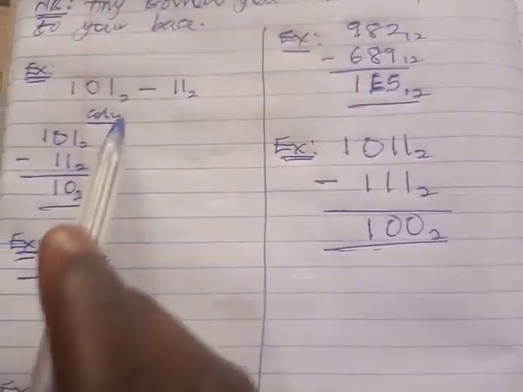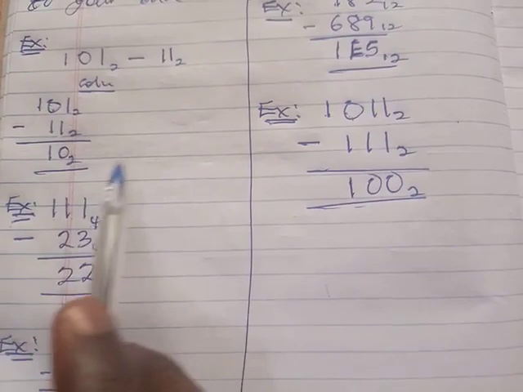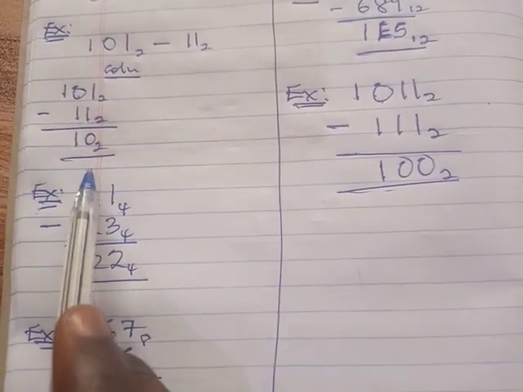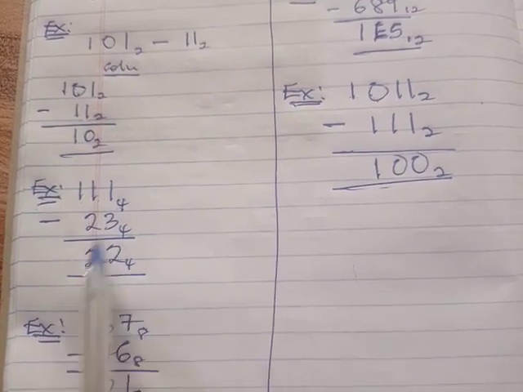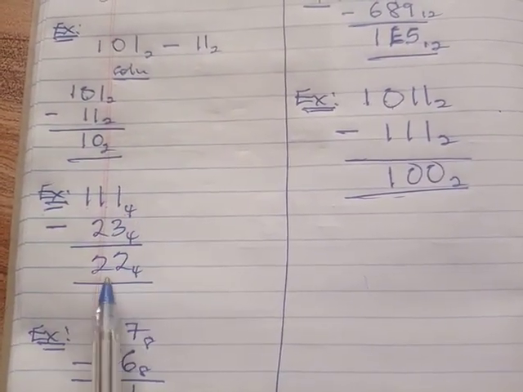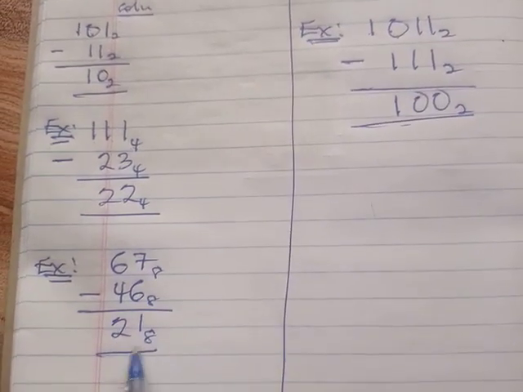So we have gone through all this. You can clearly see that every answer we get is no more than 2, and it's not equal to 2. It is less than 2. Every answer we get is no more than the given base. Look at this. The base is 4. The answer we had here was 22, and 22 is less than 4.